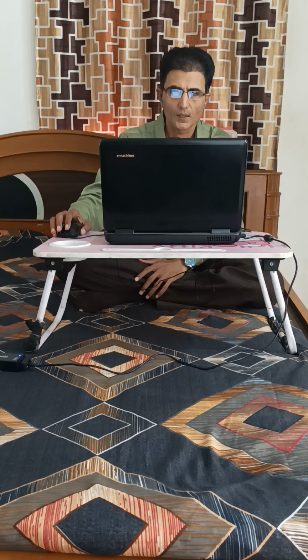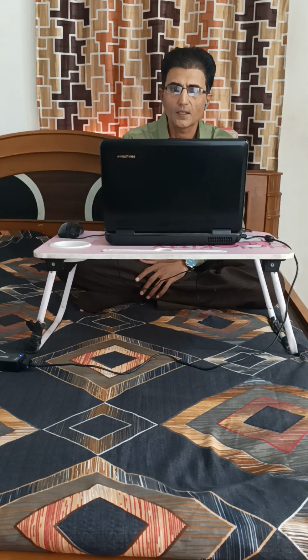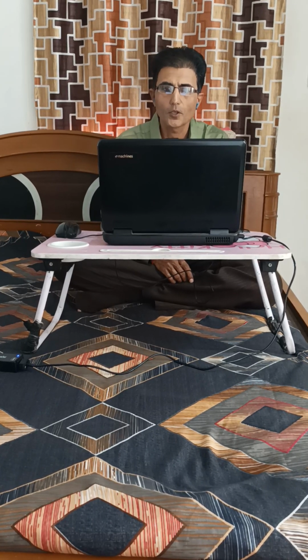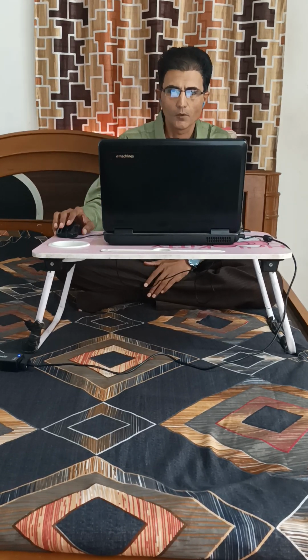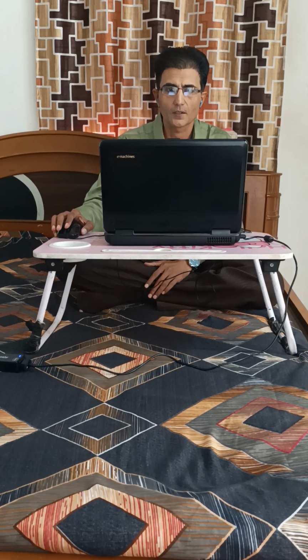The detector. Now, the sample will exit the column and reach the detector, where the components of the sample are identified based on the time each component takes to pass through it. One of the most common types of detector is the flame ionization detector.